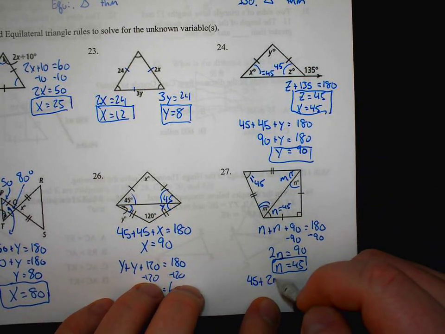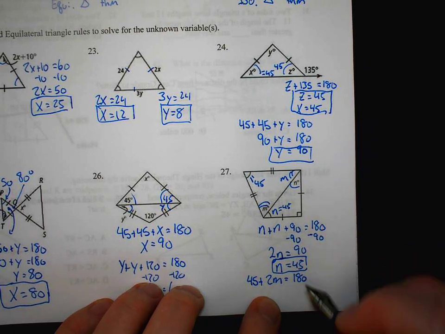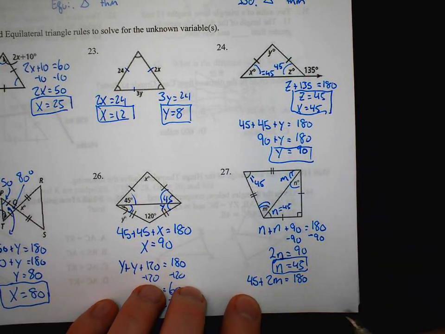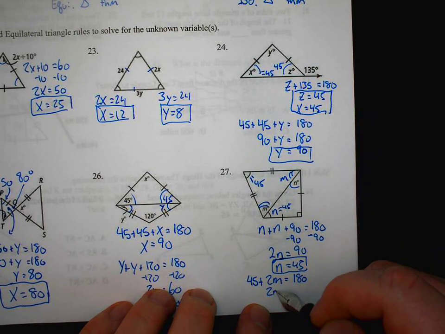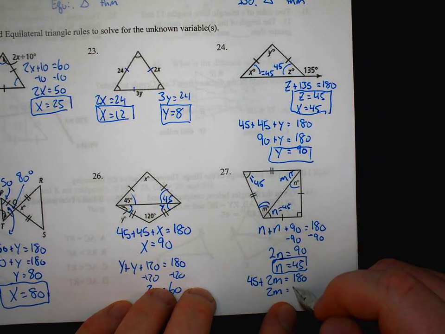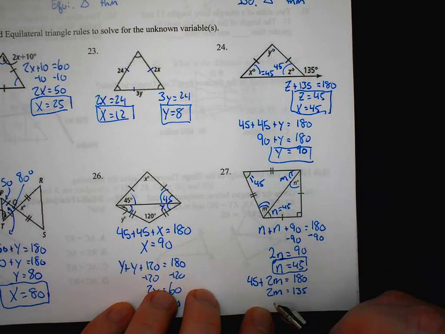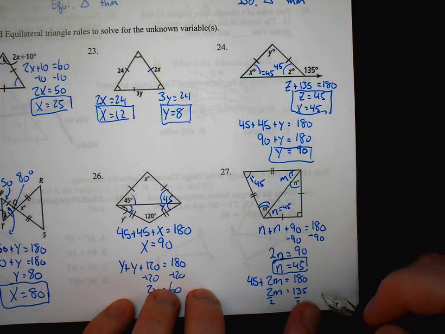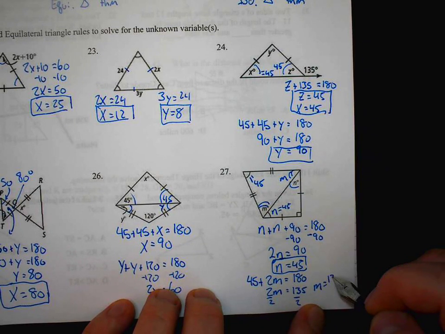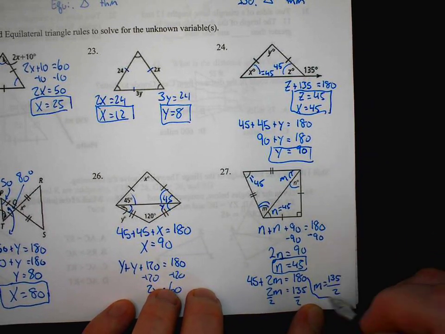We'll just call that 2m. To get m by itself, subtract 45 on both sides. 180 minus 45 would be 135. And last, divide by 2. And that would give us m equals 135 over 2.